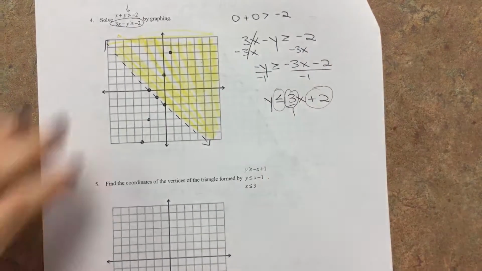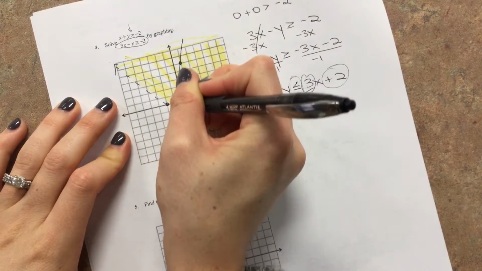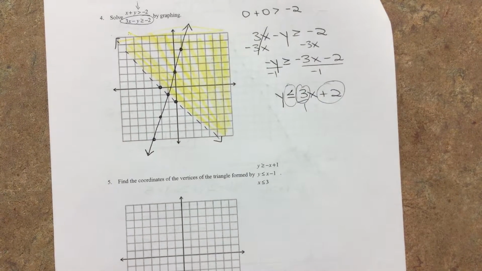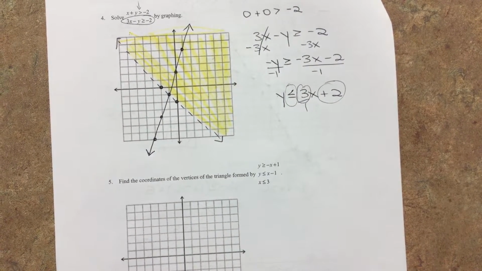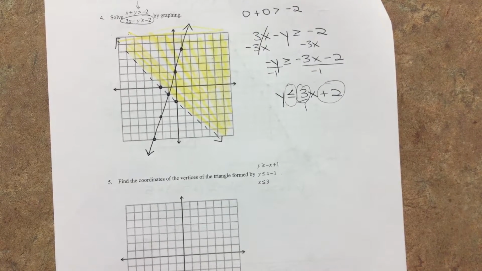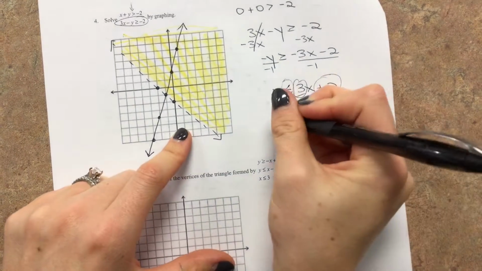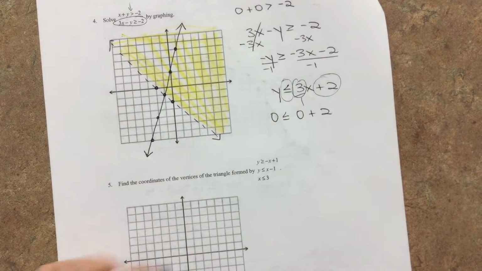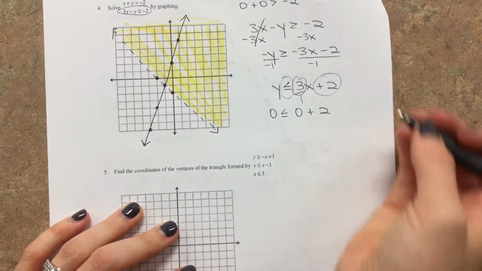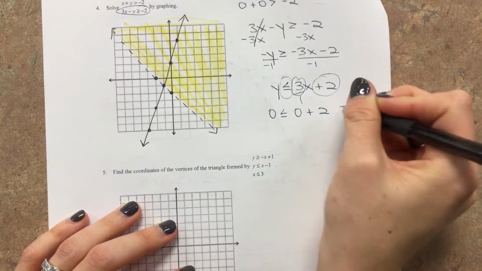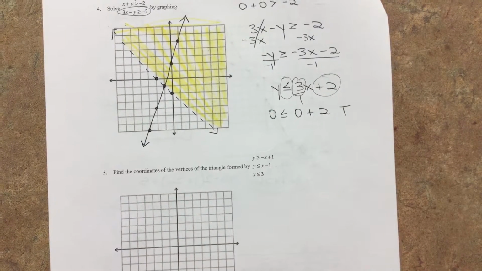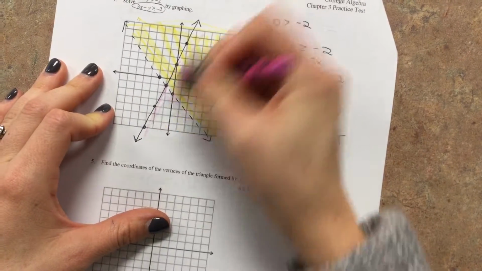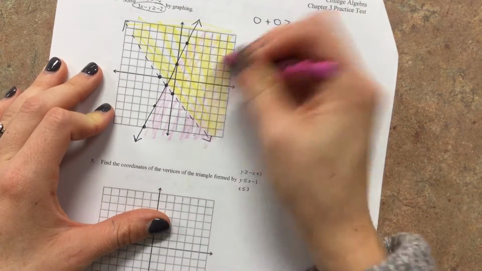Okay, if we look at our symbol, we have less than or equal to. The or equal to means that it's going to be a solid line, like this. And then the last thing you're going to do is do a test point. The line doesn't go through the origin, so we can test the origin. So if we plug in 0 is less than or equal to 0 plus 2, is that true or false? True, good. 0 is less than or equal to 2. So that means that (0, 0) should be shaded. So this is going to be part of our shaded region right here, which means we do everything over in this part.